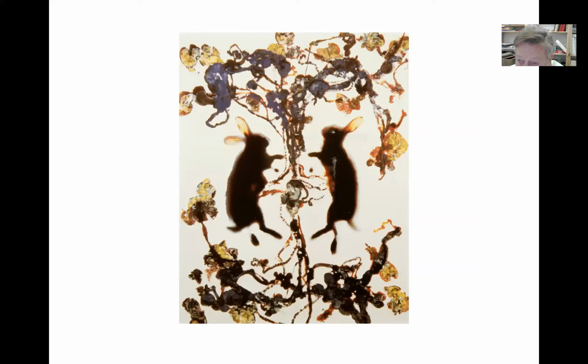These are two deceased rabbits. Their entrails are all over the print paper.